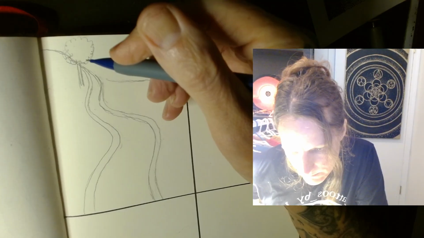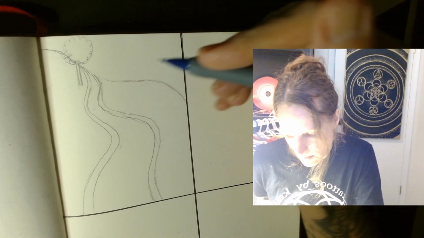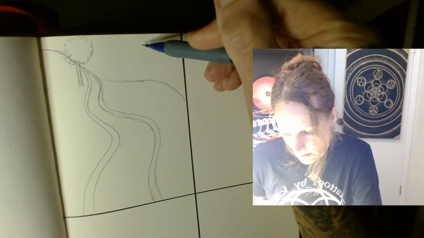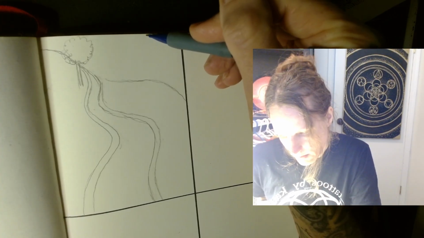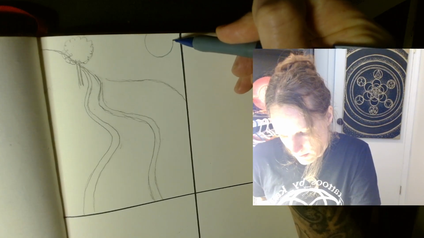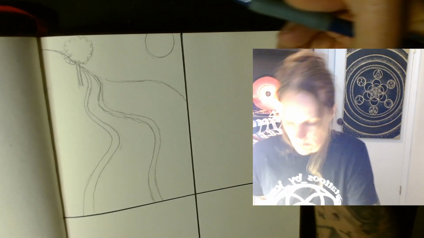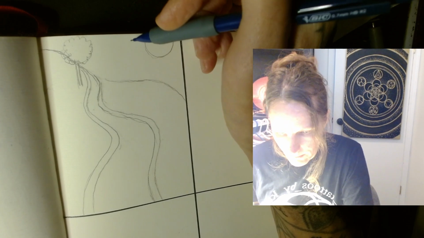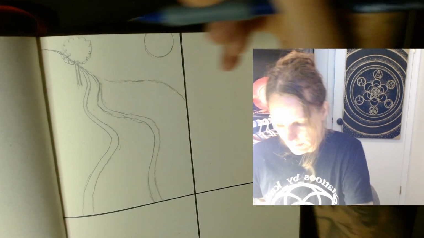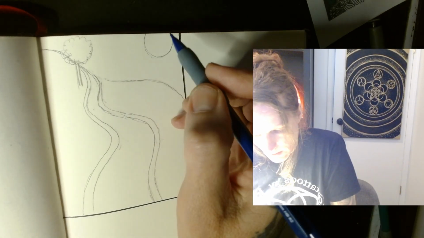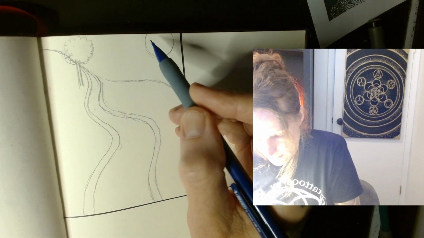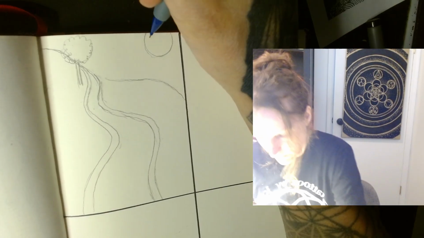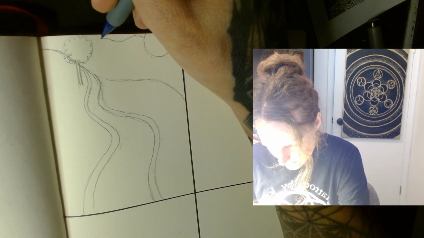And what else? I would say maybe a sunshine up here in this spot. However you want your rays to look, you can make your rays straight. I might do that actually. Or you can make them kind of like, well, maybe I'll do the other one just to show you.